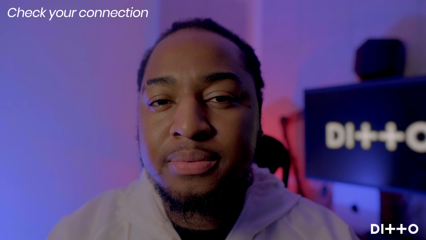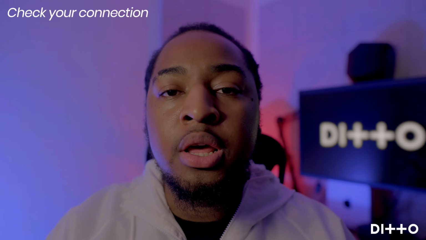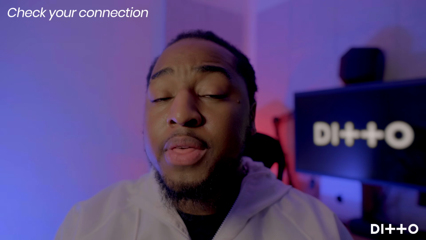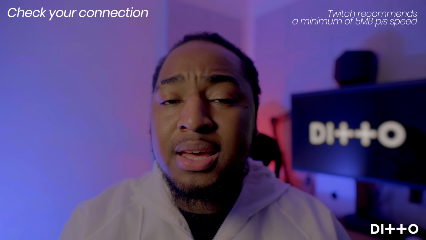Check your connection. I mean, it's quite obvious to ensure that you have a solid and strong connection for when you're live streaming, especially when it's for hours and hours on end. And with that in mind, Twitch recommends a speed of around 5 megabytes per second at minimum.